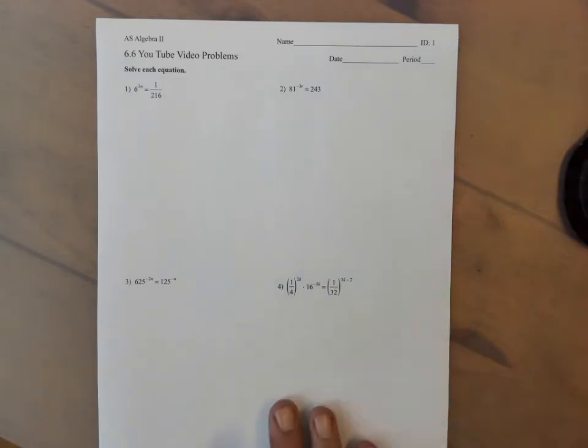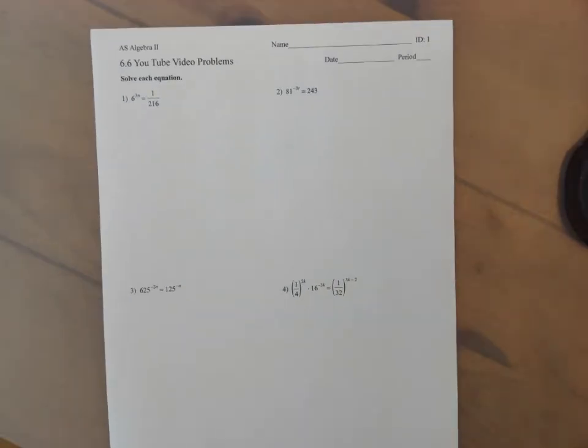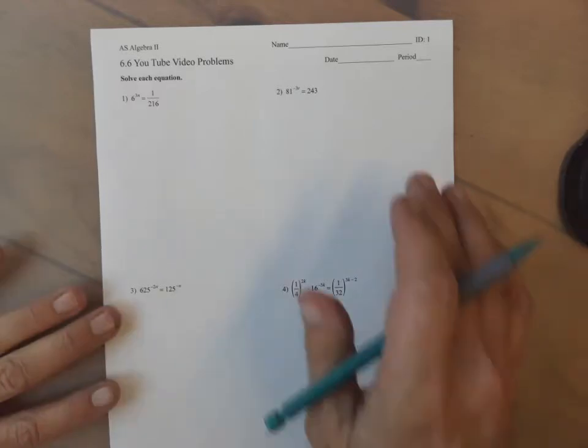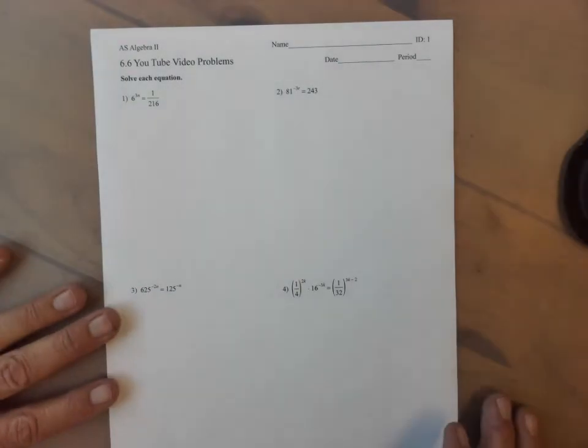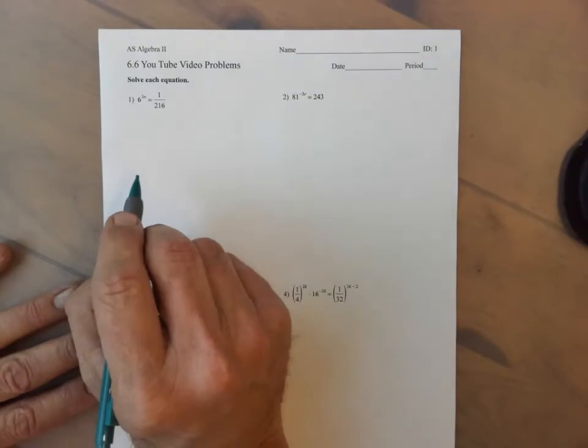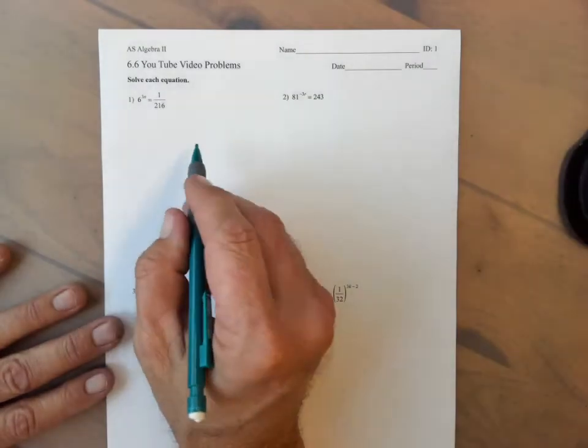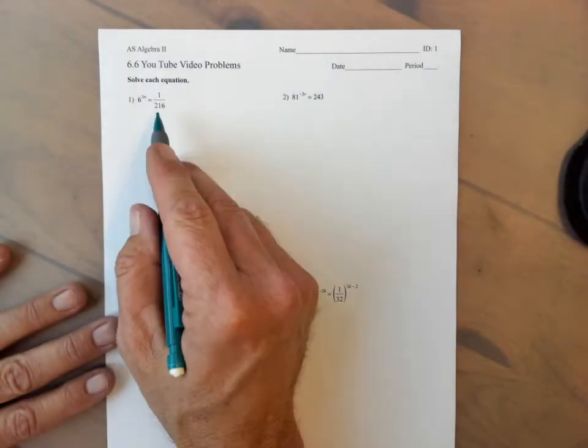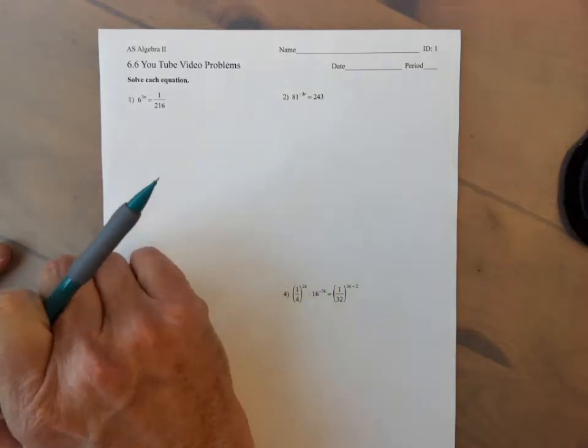All right, we've got a number of problems here from section 6.6, which is solving exponential and logarithmic equations, certainly one of the more important sections in this chapter. So for our exponential equations, one of the things that I can see, at least in this first one, is that we can have our bases alike. And anytime we can set our bases equal to each other, that's what we want to do.